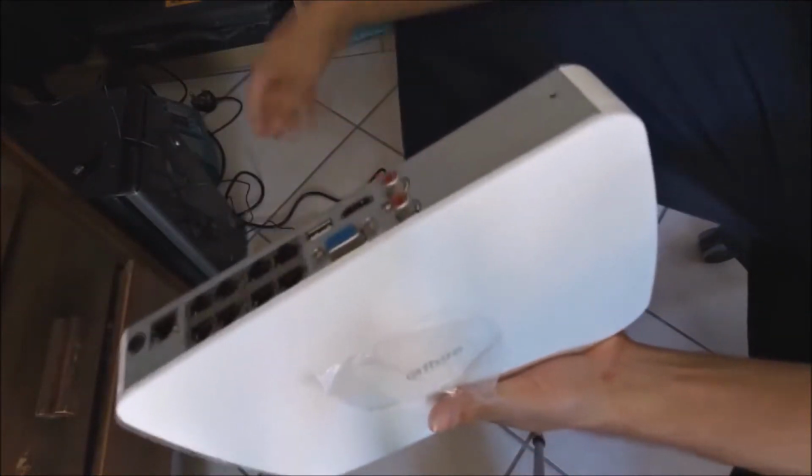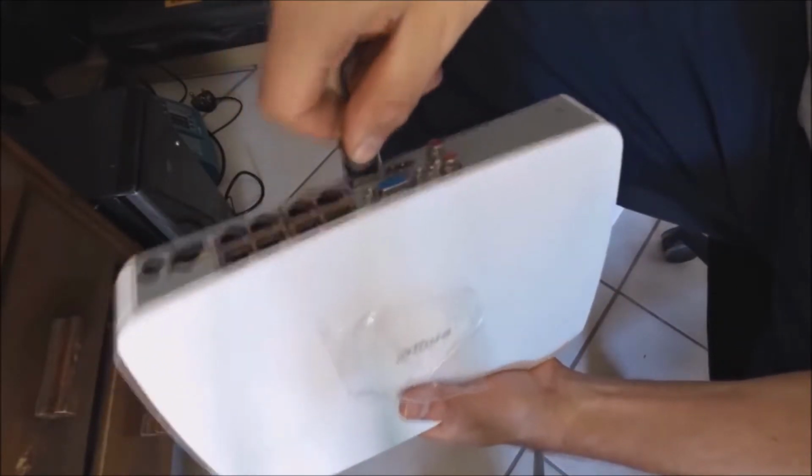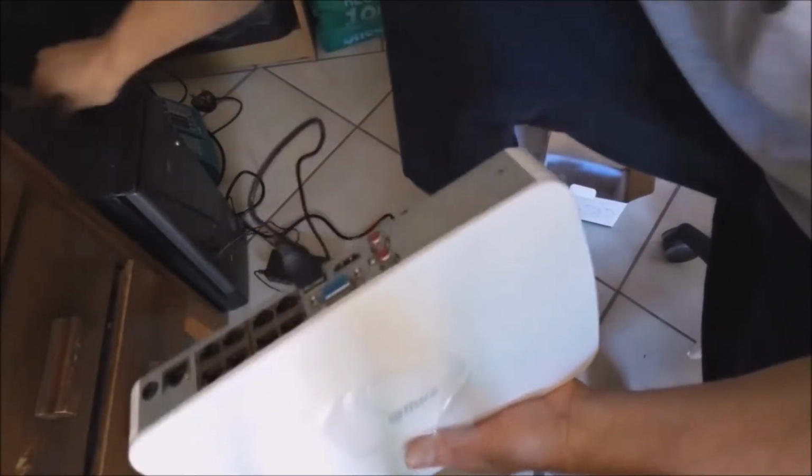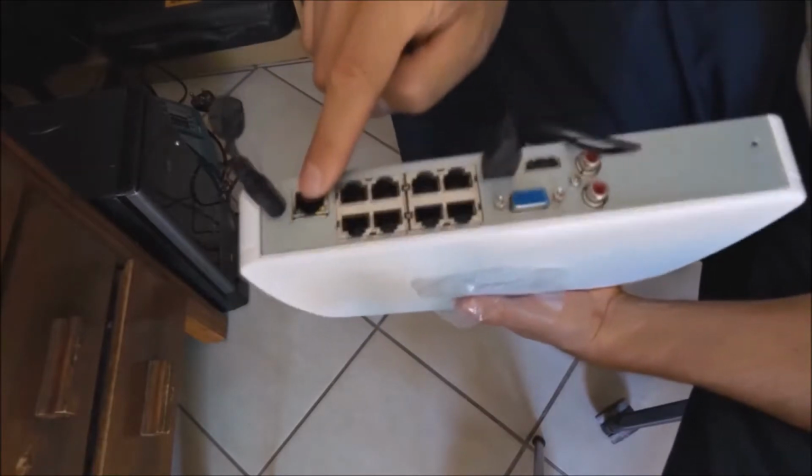Right, now I've got the screws. Now we just need to connect it up. Okay, we've got a mouse. Got the power cable. And then the network cable and the monitor. I'm going to do that now.